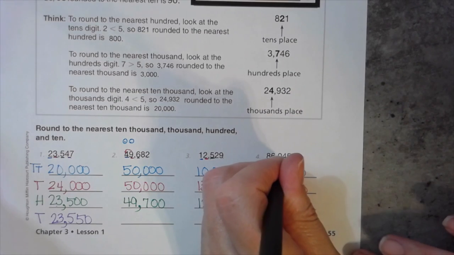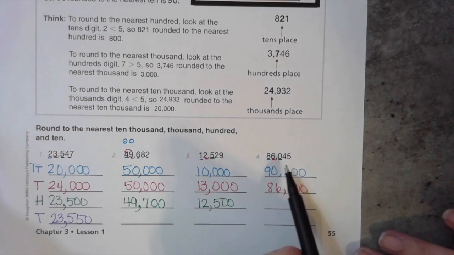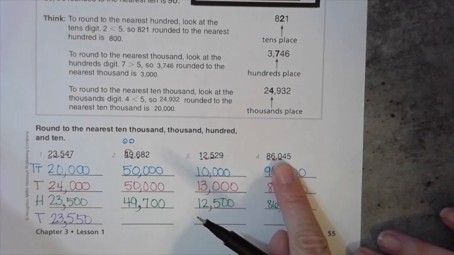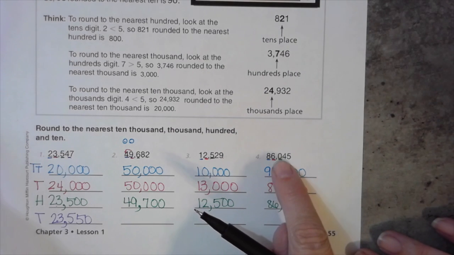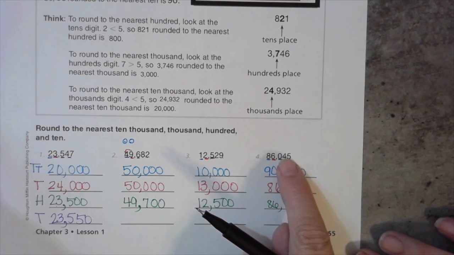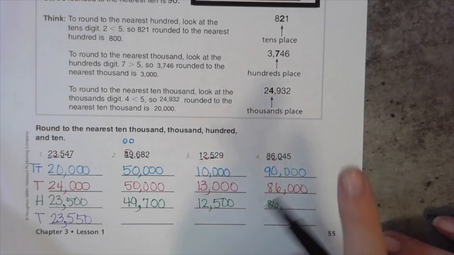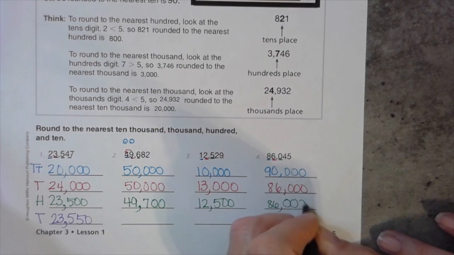Now let's look here. I have 0. So I can write down my 86,000s. That won't change because that comes before. Now, I'm either going to let that rest at 0 or I'm going to add 1 more. What does 4 tell me to do? 4 or less, let it rest. So I'm going to keep that as 0 and change everything else to 0s.